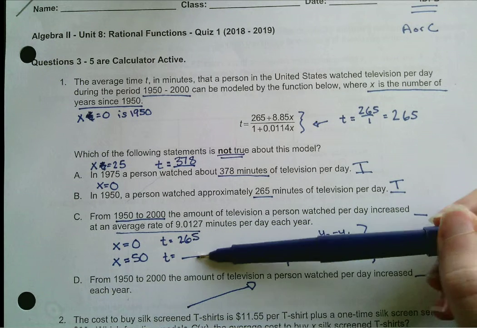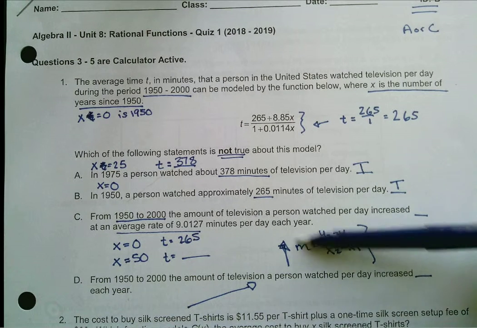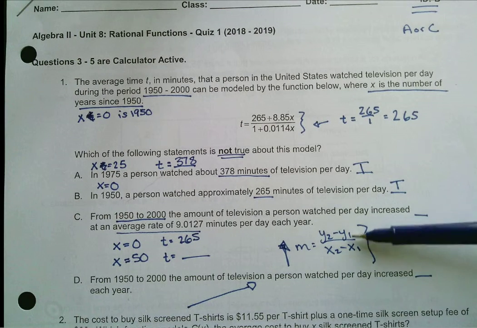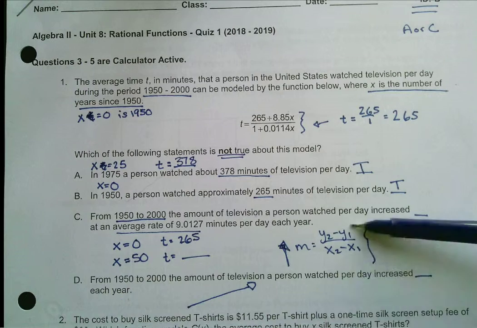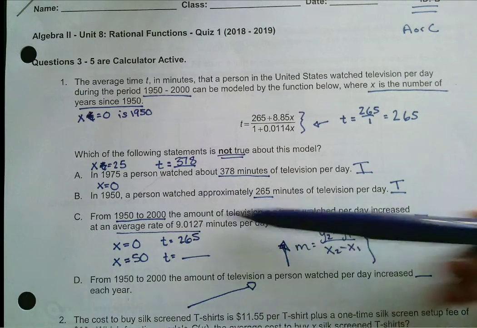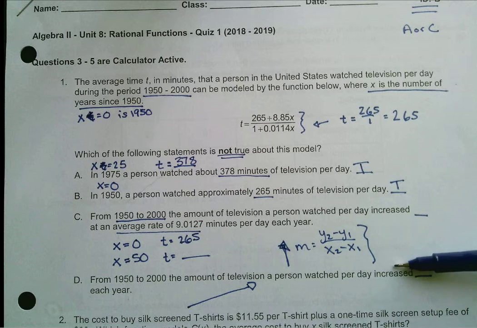This is a lot though, and even just getting to this point, there's a lot to decipher in this option. So what I would actually do is skip this and look if I know anything about D. D says from 1950 to 2000, the amount of television a person watched per day increased each year. I want to know if it's increasing. Visually, that looks like it's going up.